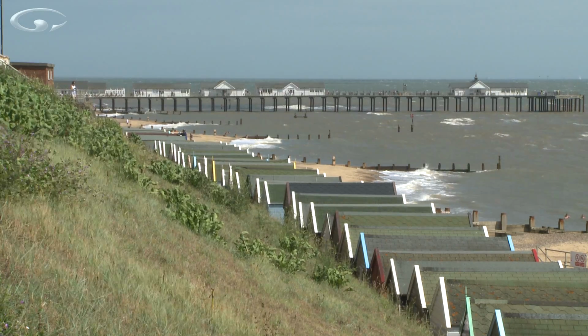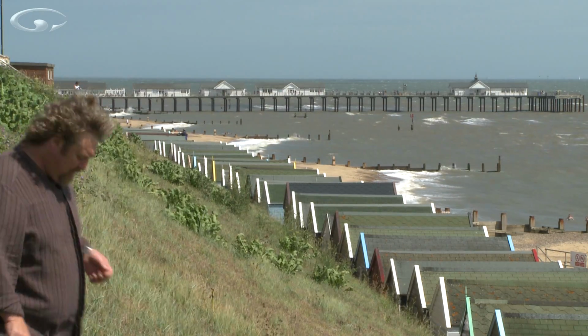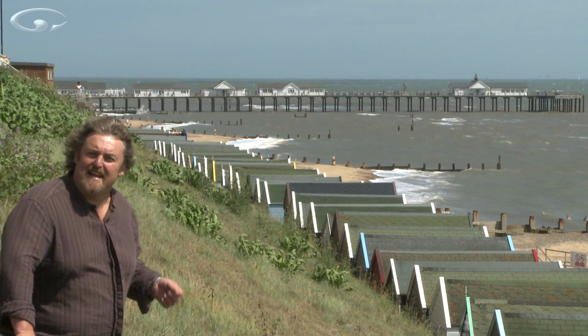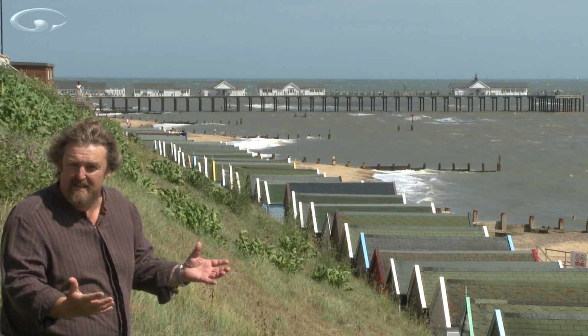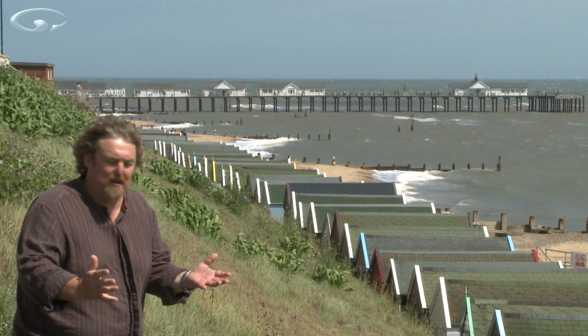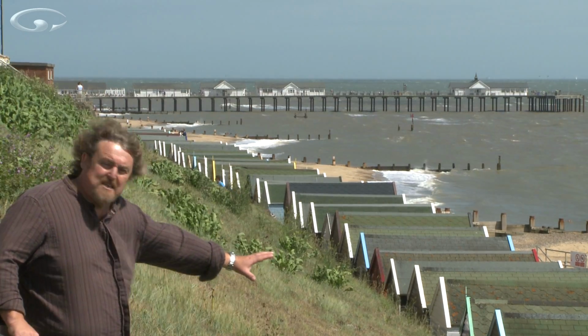So what makes for an interesting composition? Well, take this one I'm standing in here. There are certain components that work together harmoniously to make it pleasing to look at. For example, we've got a row of beach huts here.